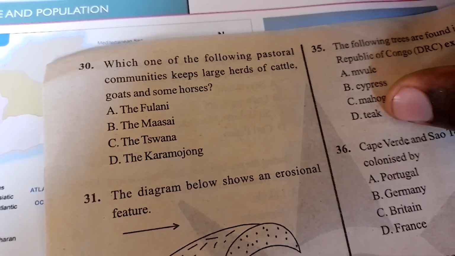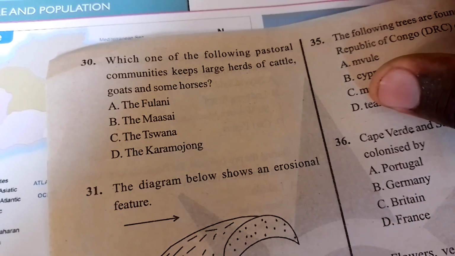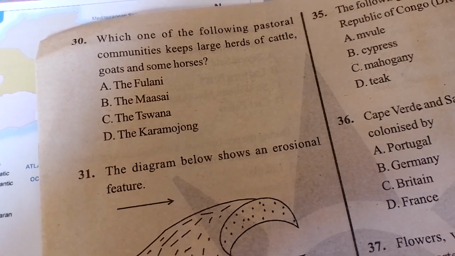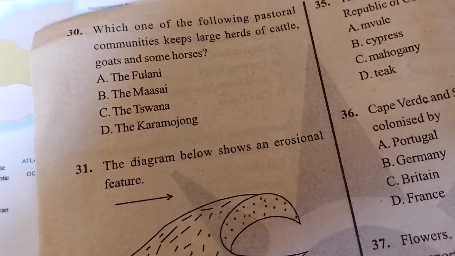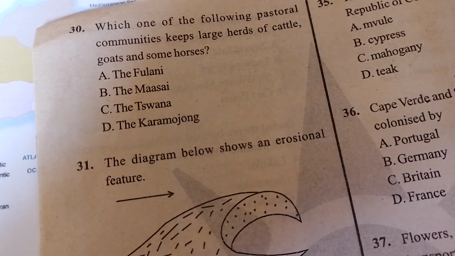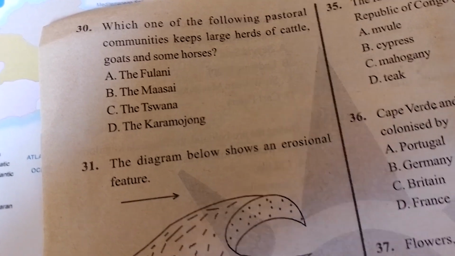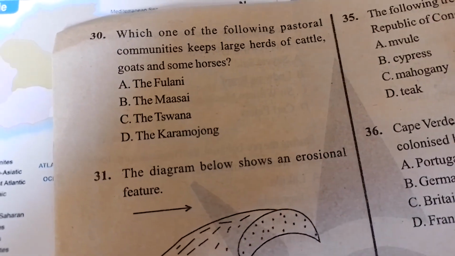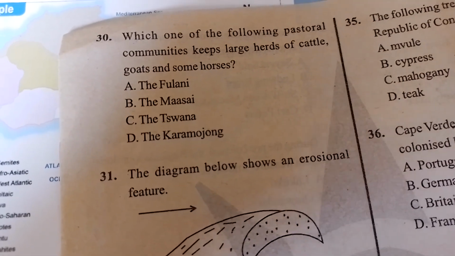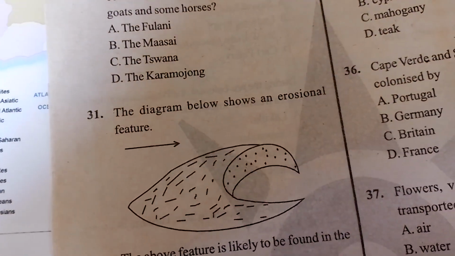Which one of the following pastoral communities kept large herds of cattle, goats, and some horses? This is the Fulani. And the Fulani are the largest pastoral farmers in the world. We have the Maasai, the Tswana, the Karamojong. A question may come like this: why do we have these pastoral farmers in Africa? Why do they do pastoral farming? These communities occupy large tracts of land, which gives them an opportunity to do pastoral farming.